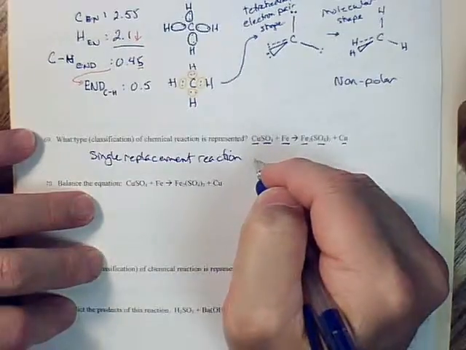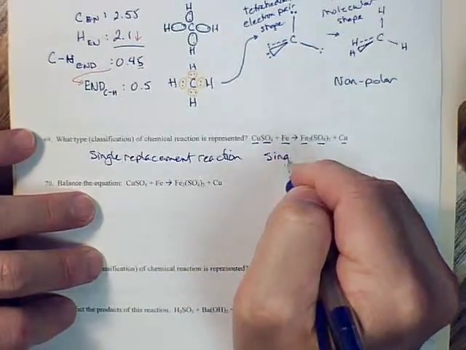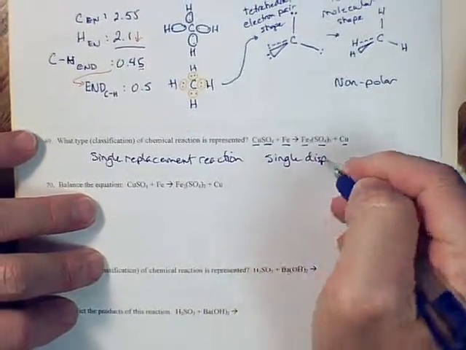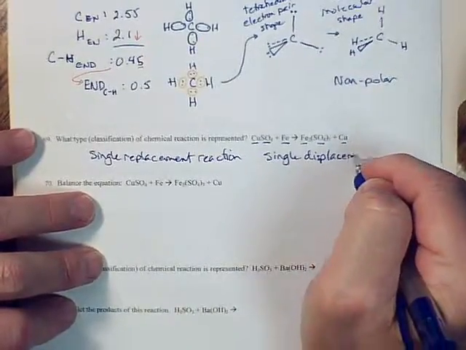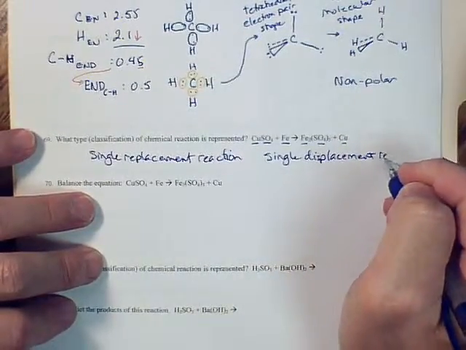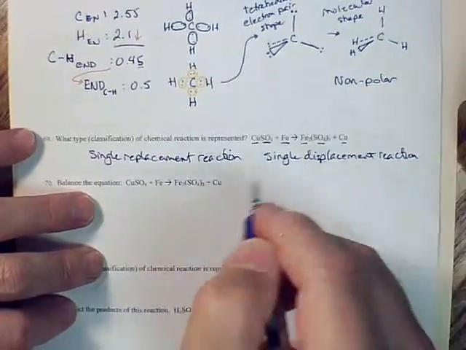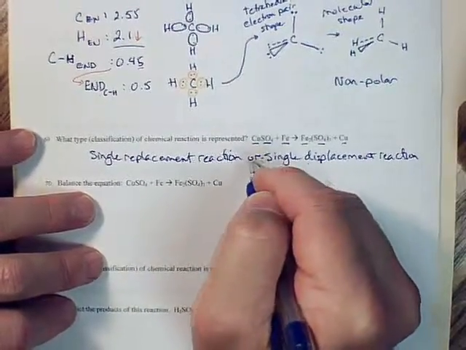All right, sometimes also called a single displacement, and I actually like displacement better. I think it tells more of what's going on. Single displacement reaction. So either one of those is fine. Okay?